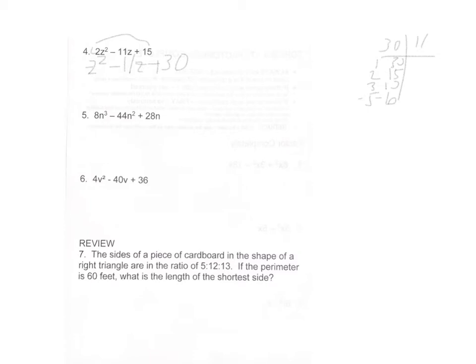Now remember, if you still need to write your boxes, you can do that too. So you can still have your boxes, 30, negative 11. So this is 5 and 6, negative and then negative. So we have z minus 5 and z minus 6.